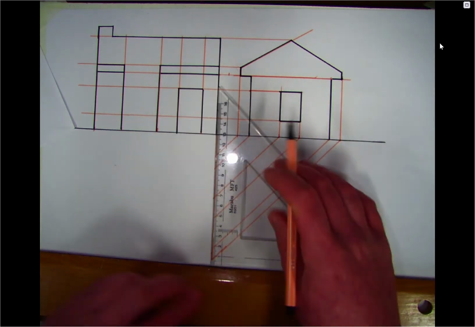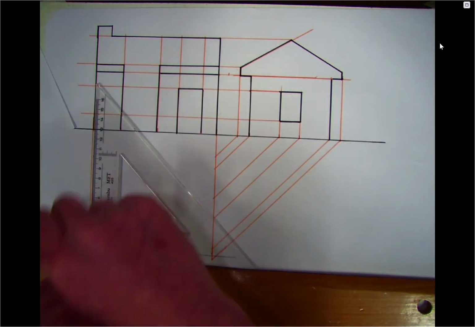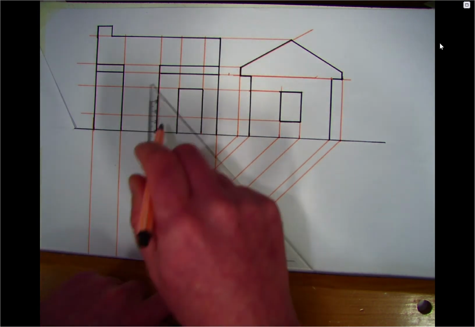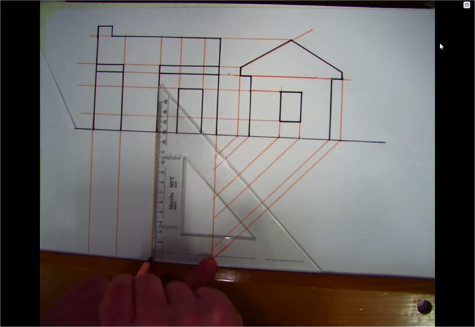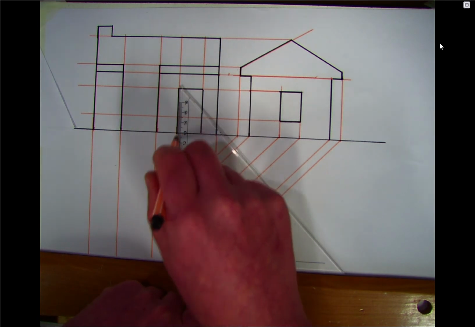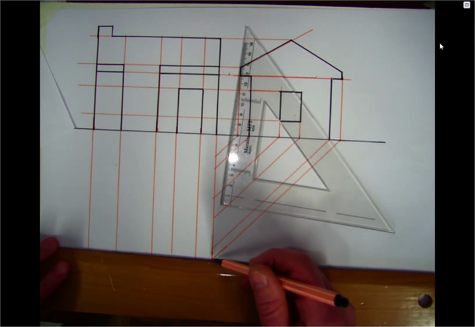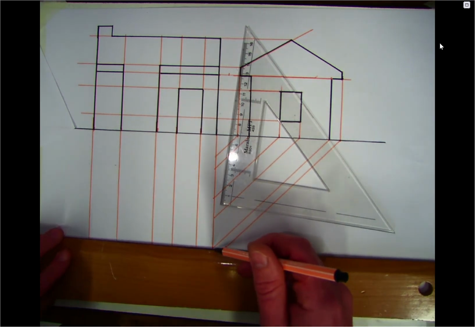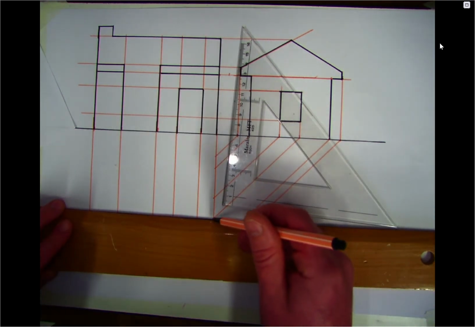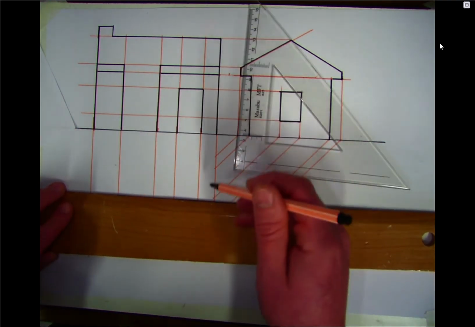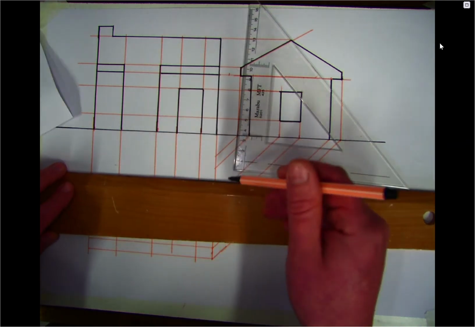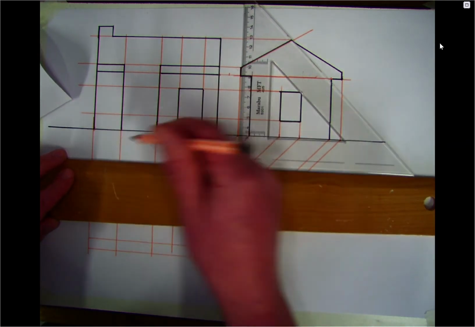Okay, so I'll bring all these down as well. And again, this method will give us the majority of what we need for our points to figure out. So we'll draw these across like so. I see there's one thing I forgot to bring down, and that's basically the chimney.